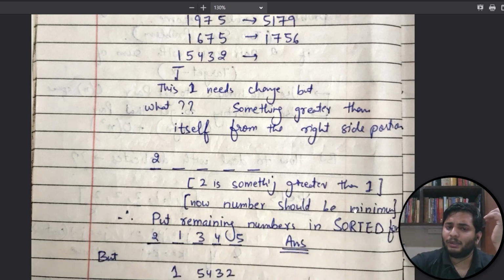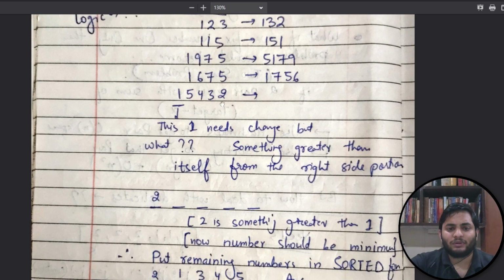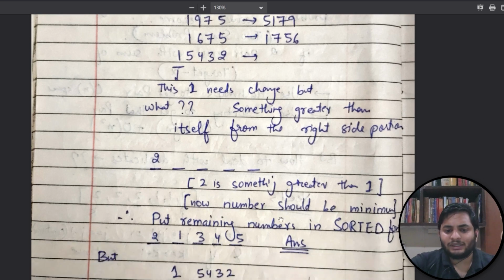Now the number should be minimum. This is for sure, since I fixed 2 at the front, so now the number will be minimum. Put remaining numbers in the sorted form. So the logic is to put the remaining numbers in the sorted form, and then I will get the least greater number, the minimum greater number than the input, right? So that would be to put the remaining numbers in the sorted order.